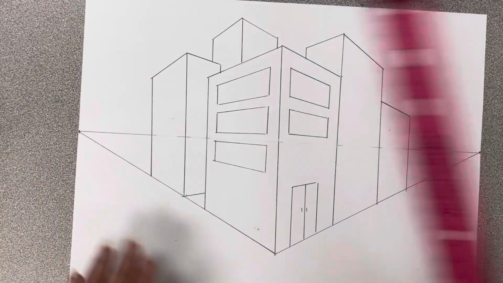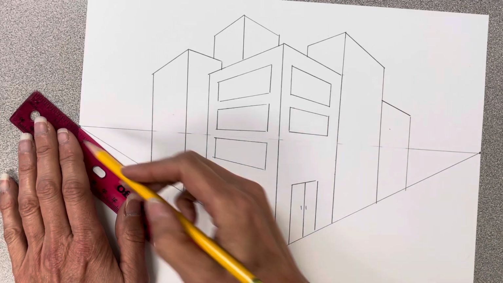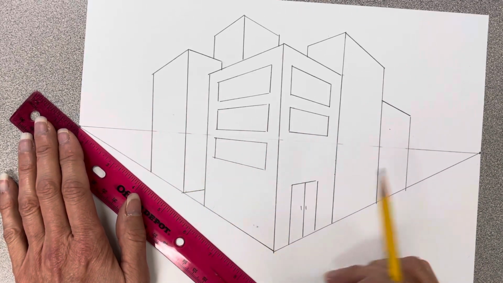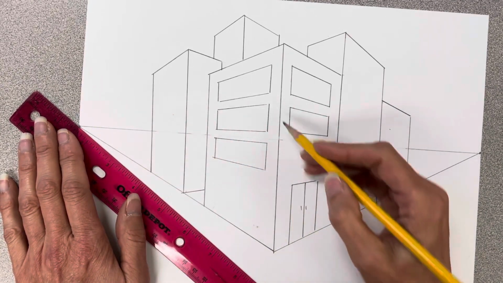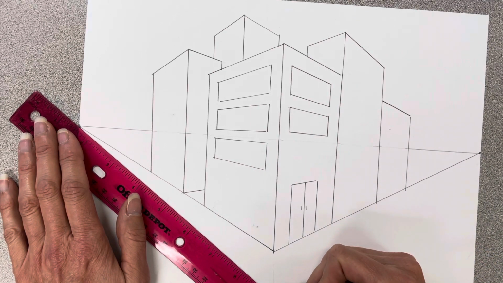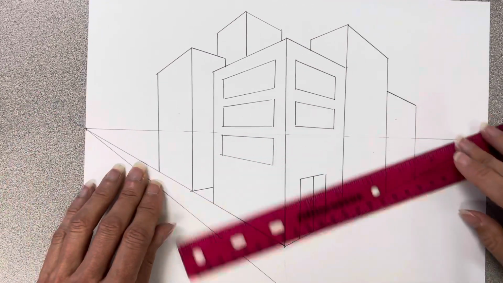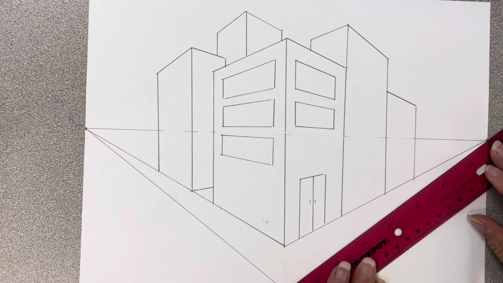So first, let's just draw the other side of the sidewalk. So I'm drawing this line on the left, going to the left vanishing point. It's gonna start just right down below this building. So I'm gonna kind of follow this corner down to about right there and draw that line all the way to the vanishing point. And this right side is gonna go to the right vanishing point.